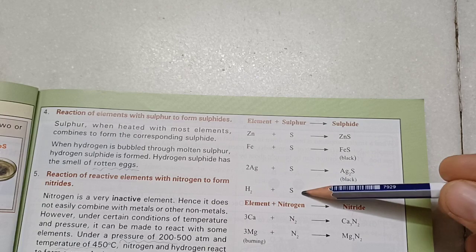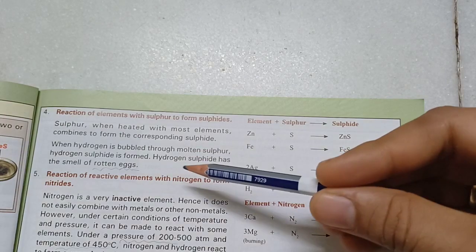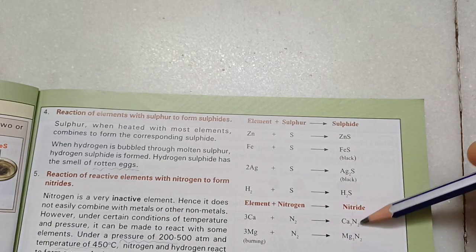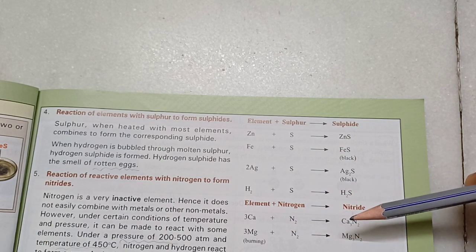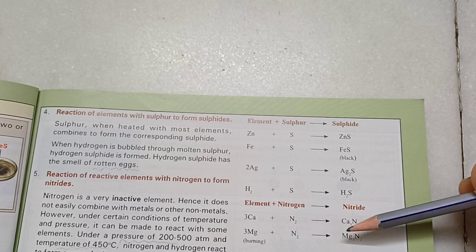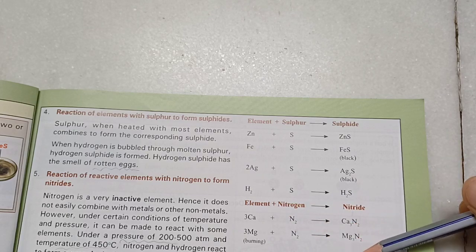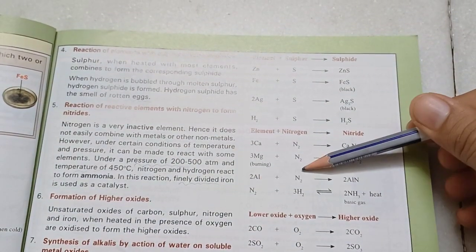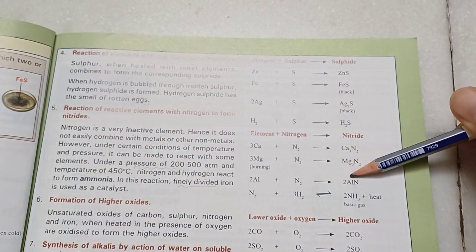Hydrogen, when combined with sulfur, forms hydrogen sulfide, which has a rotten egg smell. Next, nitrides are formed from metals, respectively. If you remember the valencies, you can write the formula easily. For example, aluminum is 3 plus and nitrogen is 3 minus, so crisscross will be AlN.